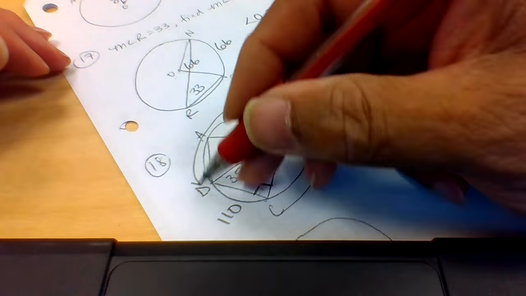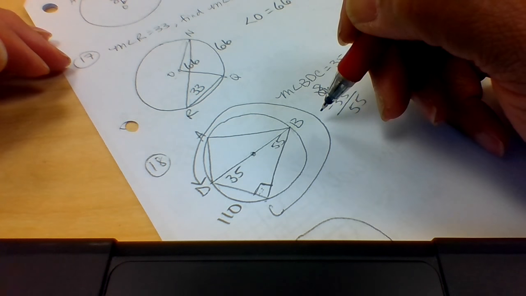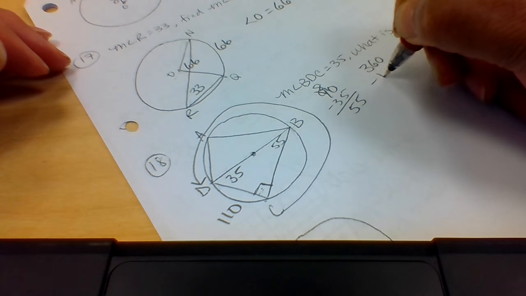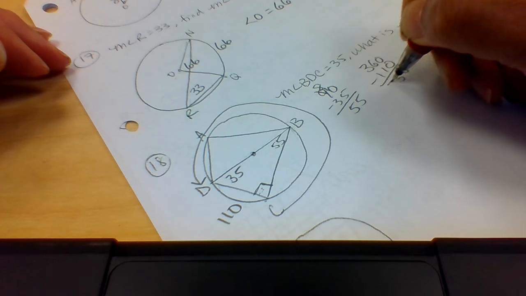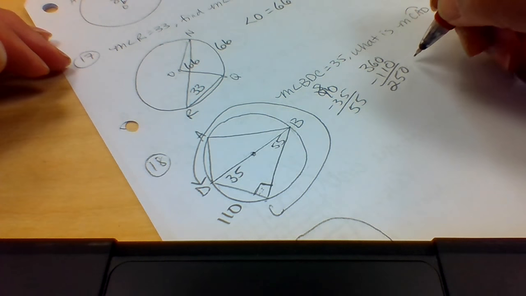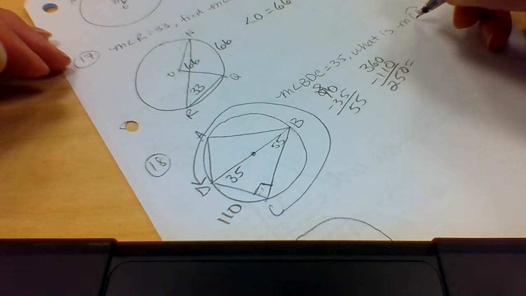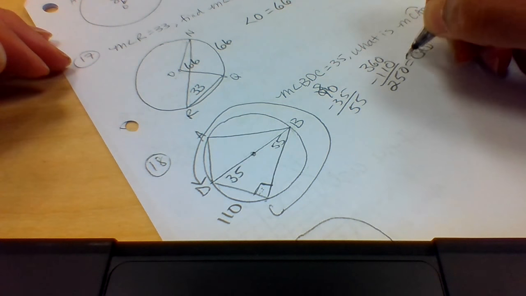So if this angle is 55, then that means this arc over here is 110. And everything from here to here is what I'm looking for. And there's 360 degrees in a circle. And if I subtract 110, I get 250. So that's equal to arc CAD.